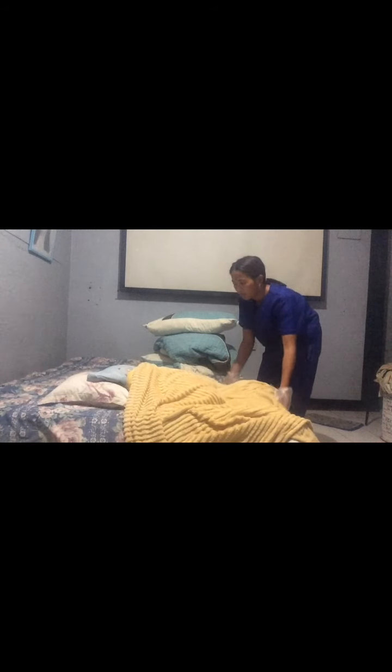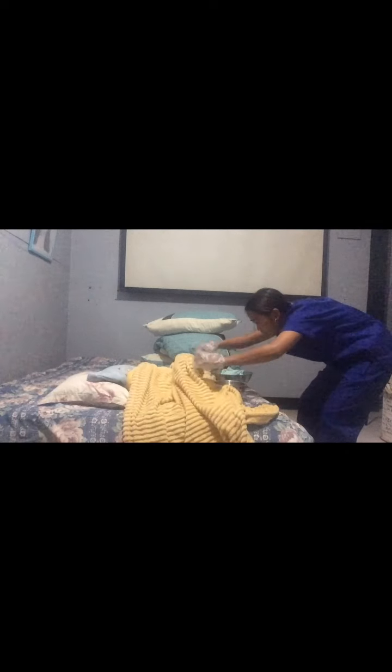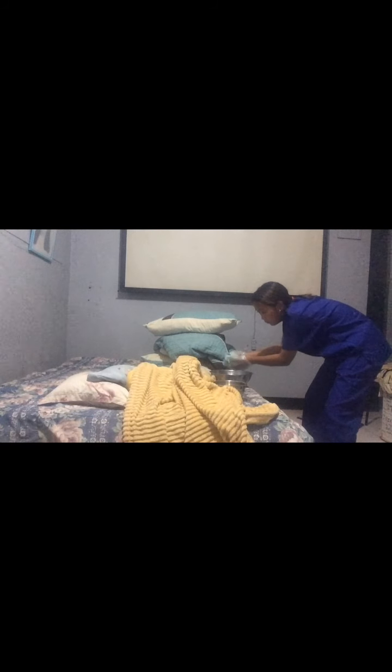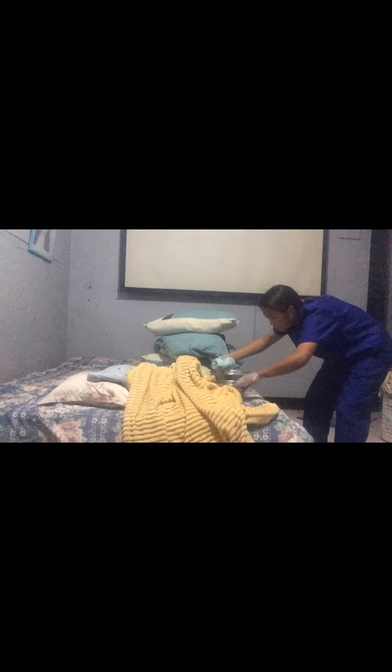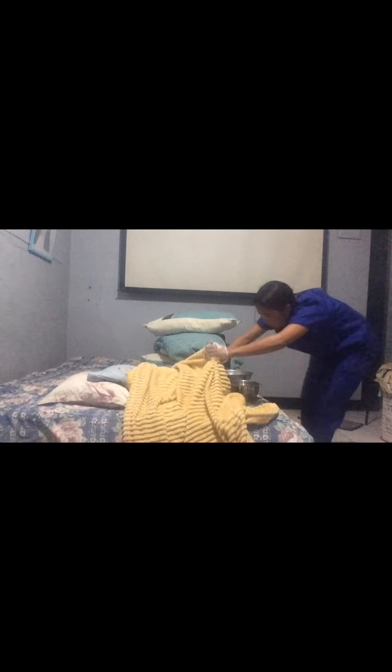Wear clean gloves. Position the client and place the bedpan. Wash the perineal area with proper technique.